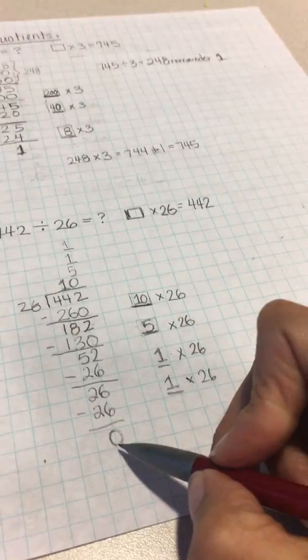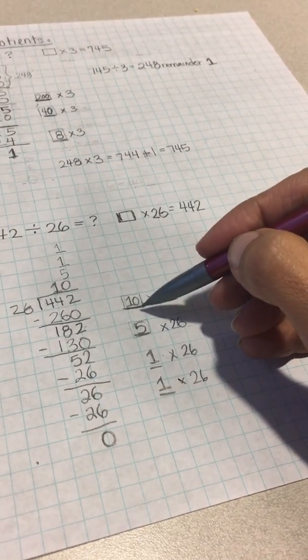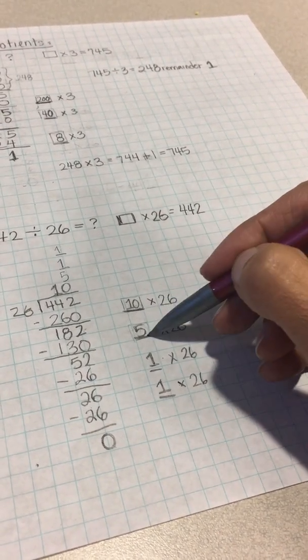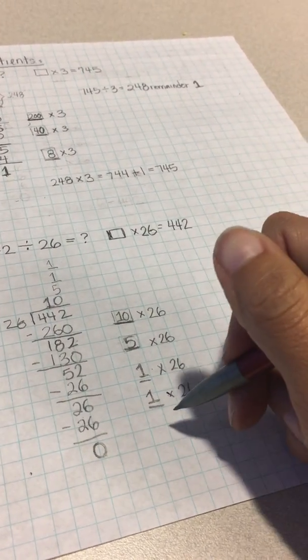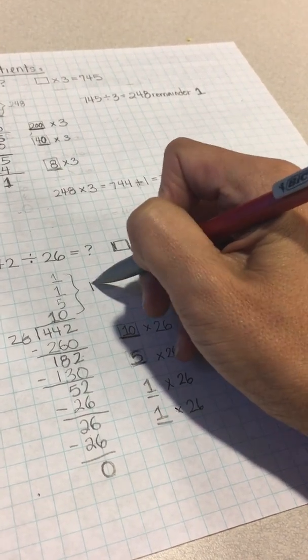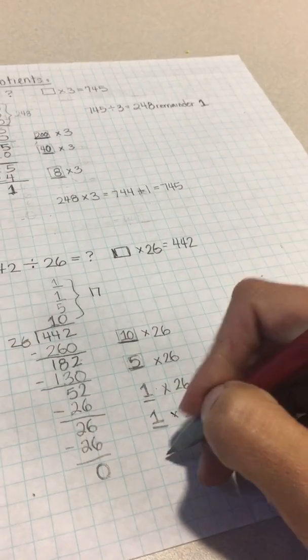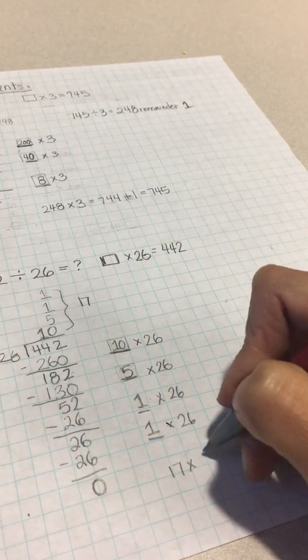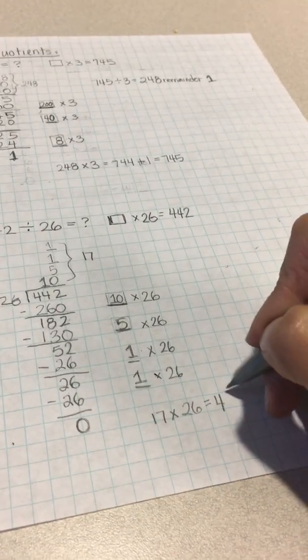So in this case, we don't have a remainder. This is telling me that I have 10 groups of 26, 5 groups of 26, 1 group of 26, 1 group of 26. So I have 17 groups of 26. So 17 groups of 26 would give me exactly 442.